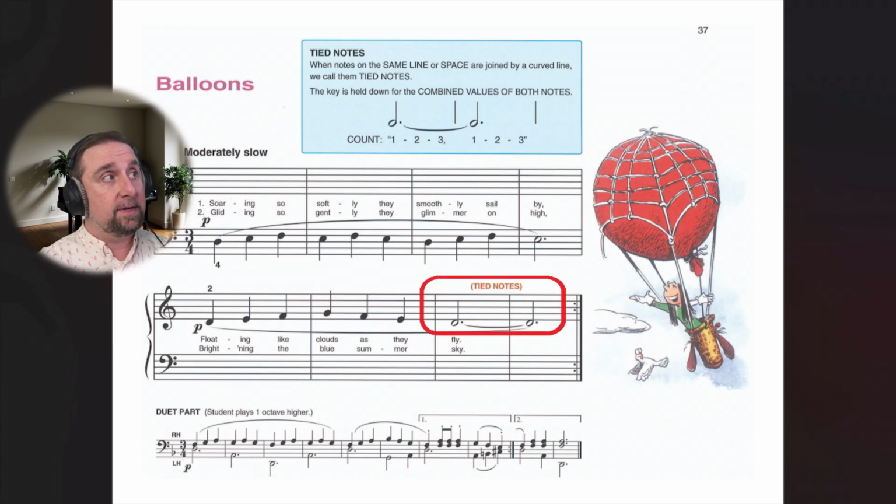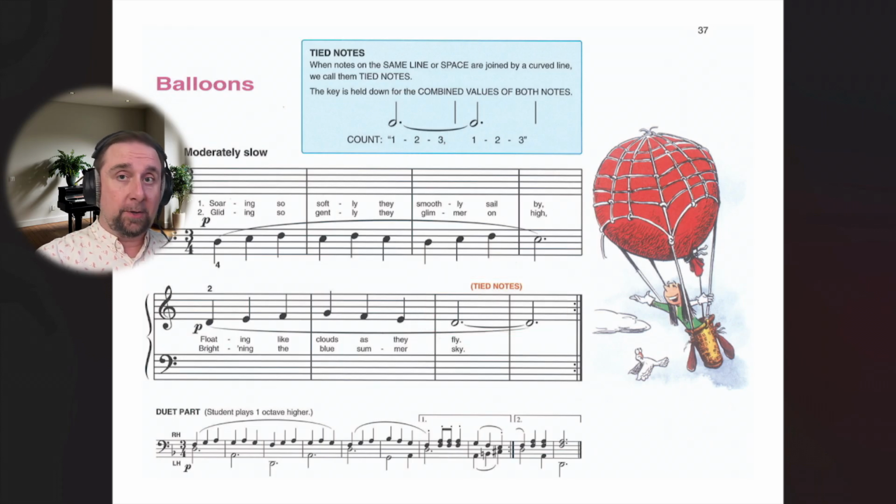Now what happens though if you have that line going to the same note? On this page we have a D to a D. The line actually changes all meaning. Instead of it being a slur, it's actually called a tie. And you can see at the very top of the page here, it says, when notes in the same line or space are joined by a curved line, we call them tied notes.